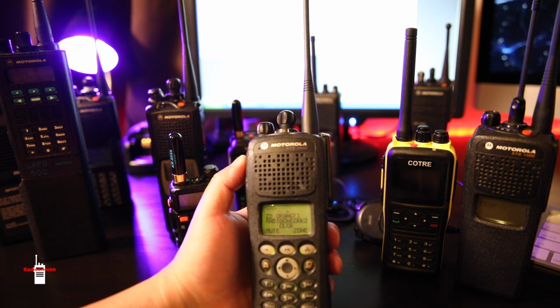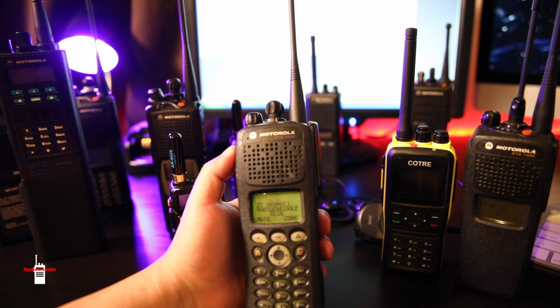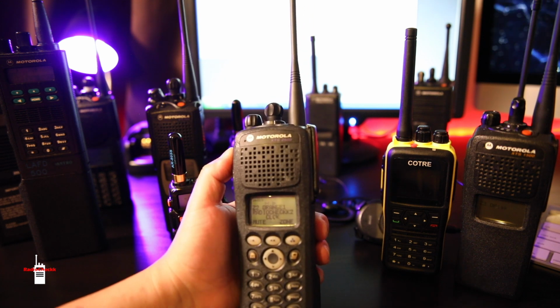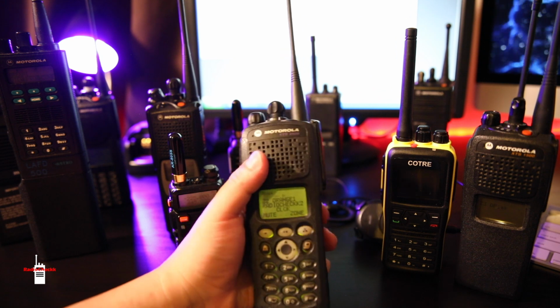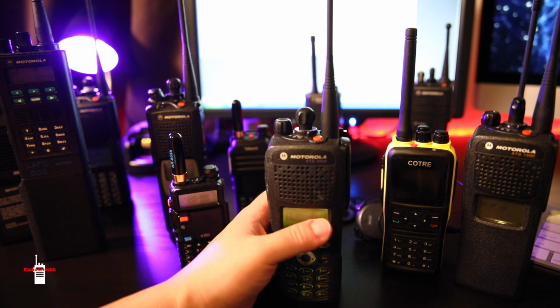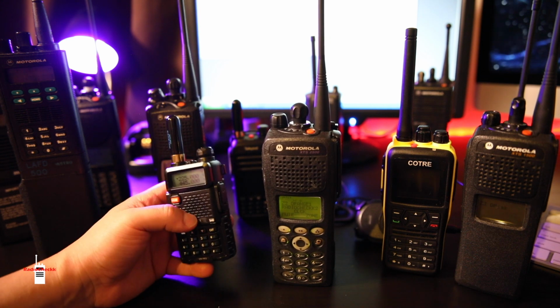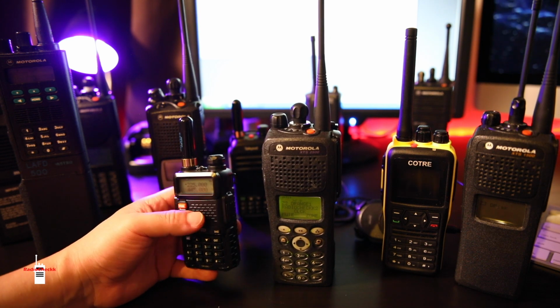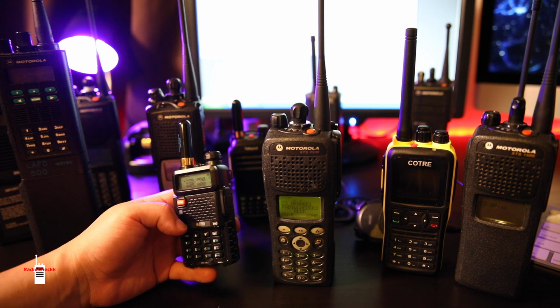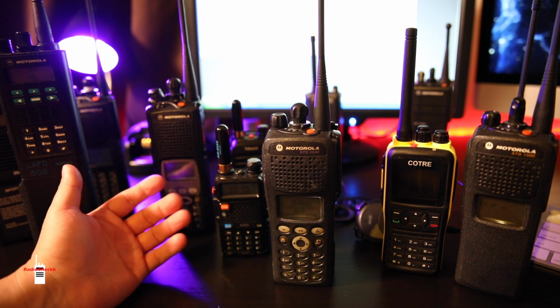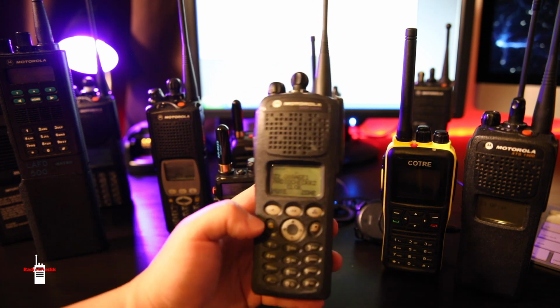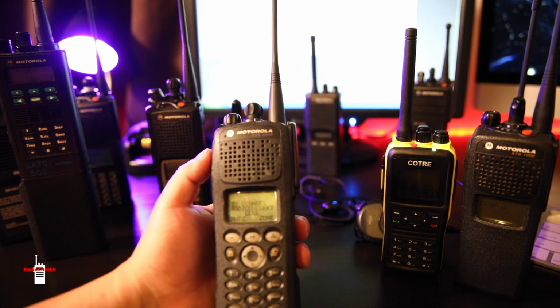Other than the FCC, no one's really going to pick up on DMR or P25. They'll definitely pick up on FRS and GMRS because that's analog, and every scanner can pick that up, or any FRS radio can pick up analog. But if you go with P25 or DMR, there's less chance for someone to hear what you're saying.